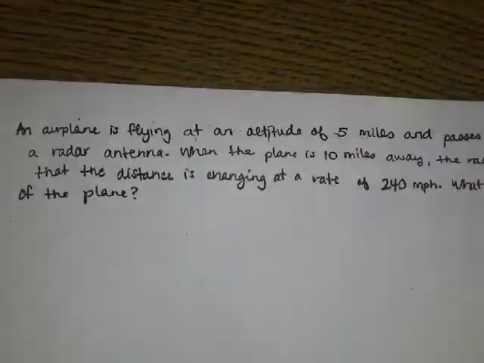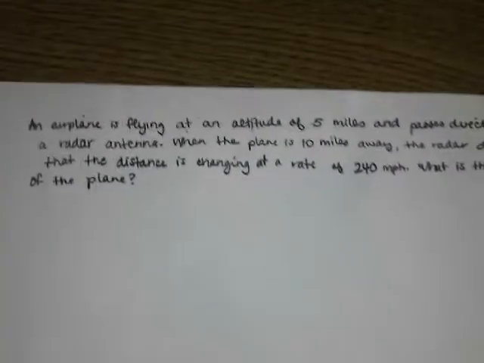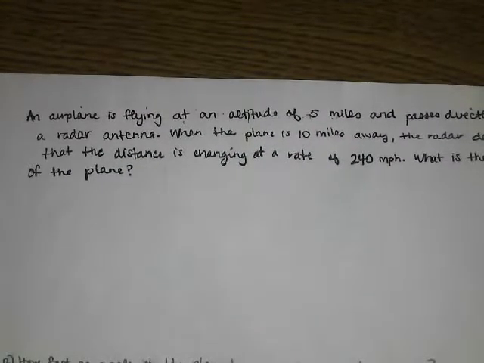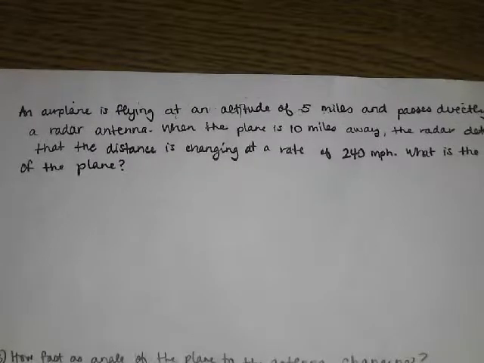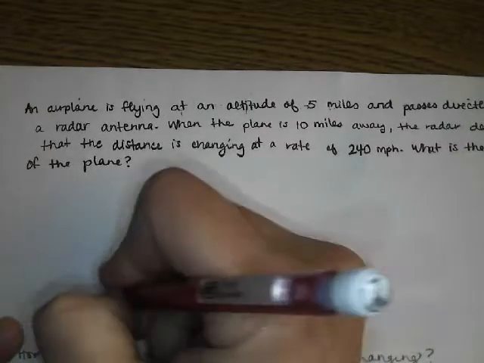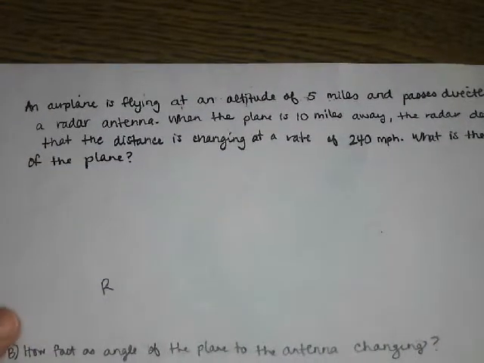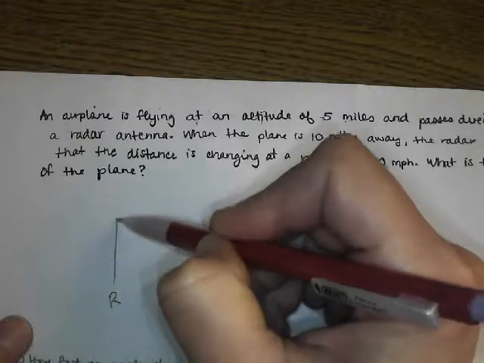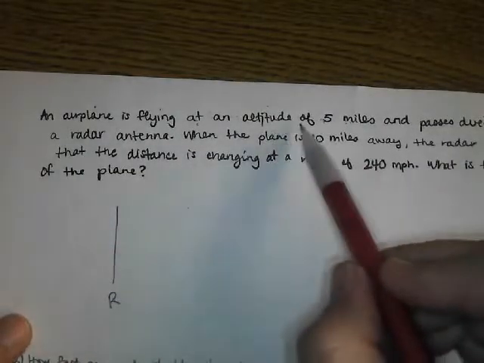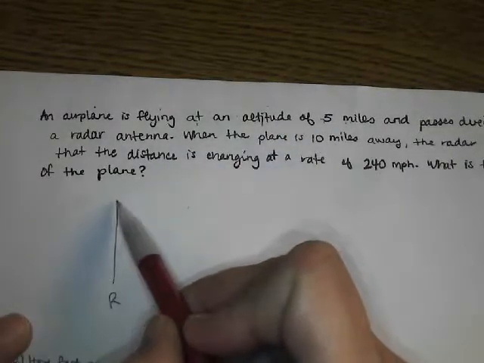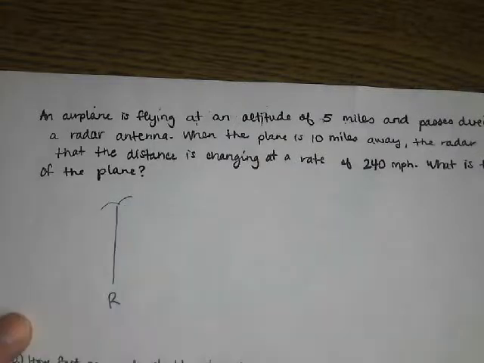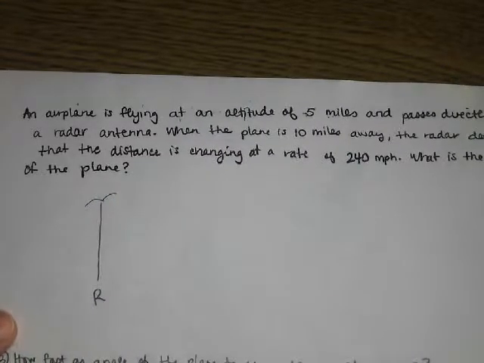Drawing the picture is going to be one of the harder parts, I've got to be honest with you. An airplane is flying at an altitude of 5 miles and passes directly over a radar antenna. Well, this is going to be my radar antenna. And here's my airplane. Looks like a bird. Let's say it's going this direction.